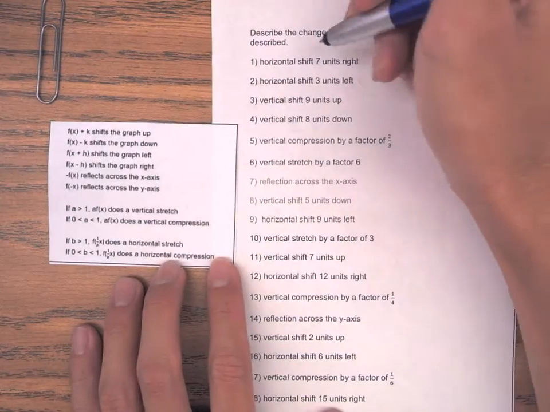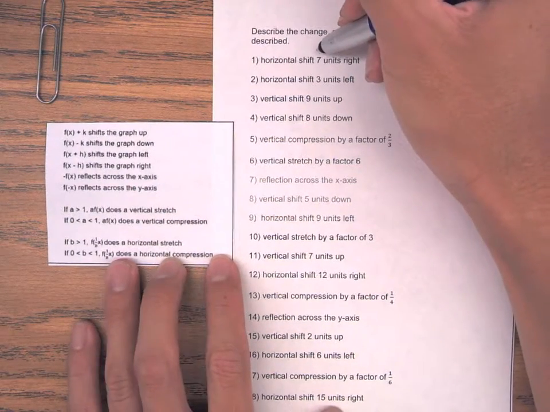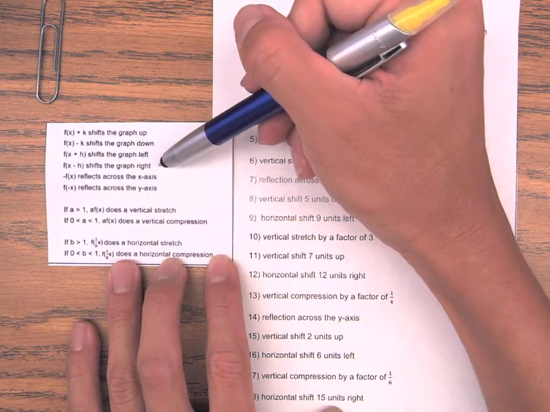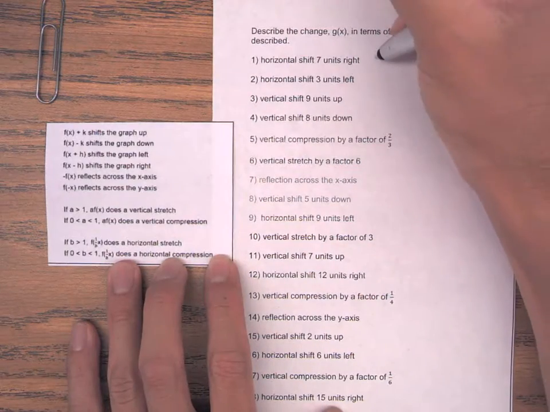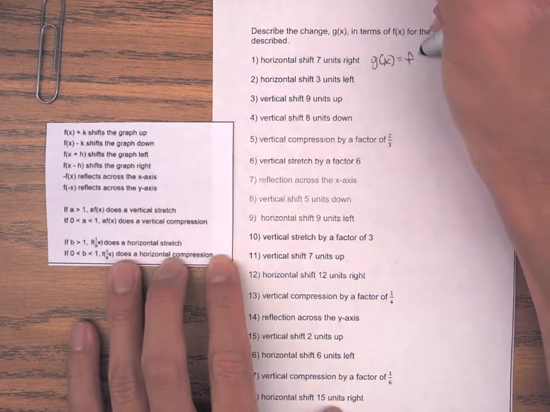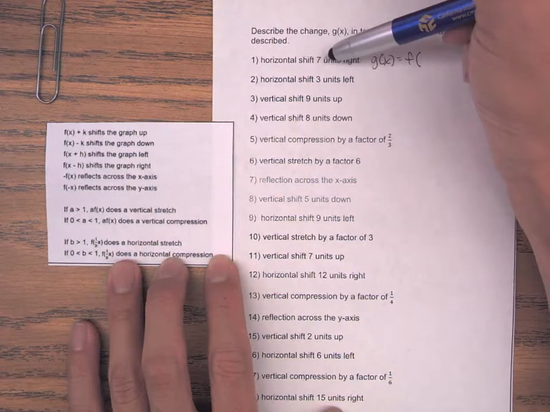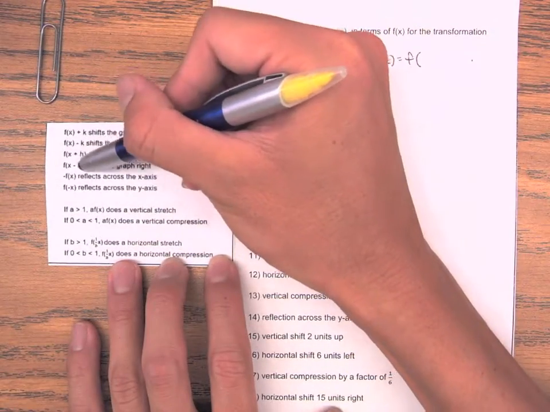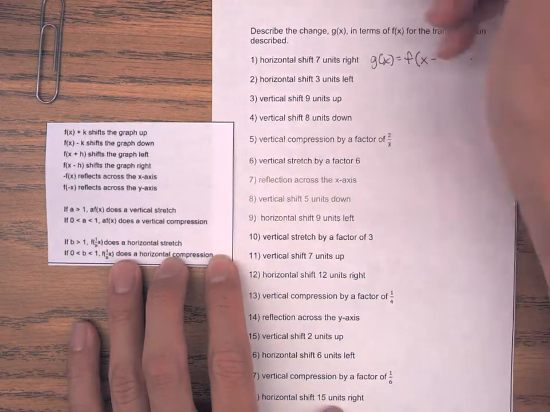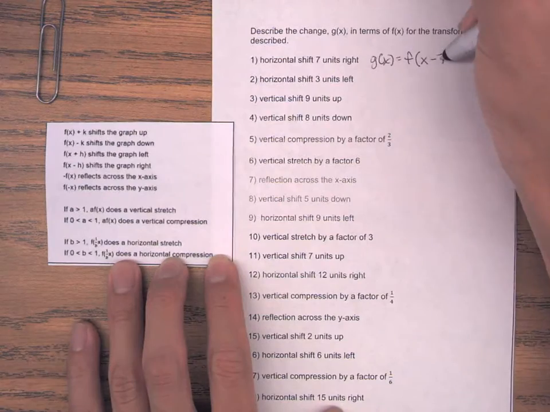Okay, horizontal shift 7 units to the right. So we know here, this one here, that's a shift to the right. So basically, I'm going to write g of x equals f, and then if I'm doing 7 units to the right, I'm looking at this row here, f of x minus 7. So h is going to be 7.